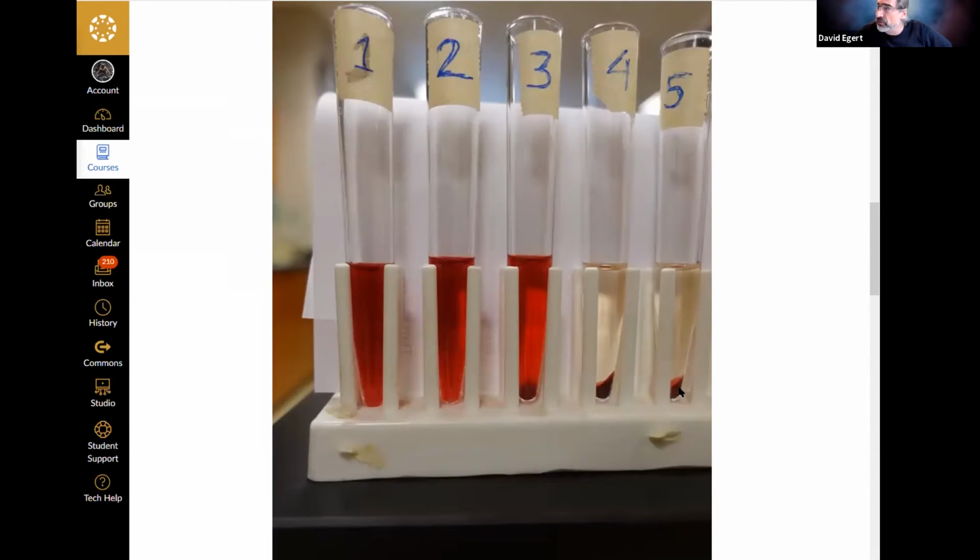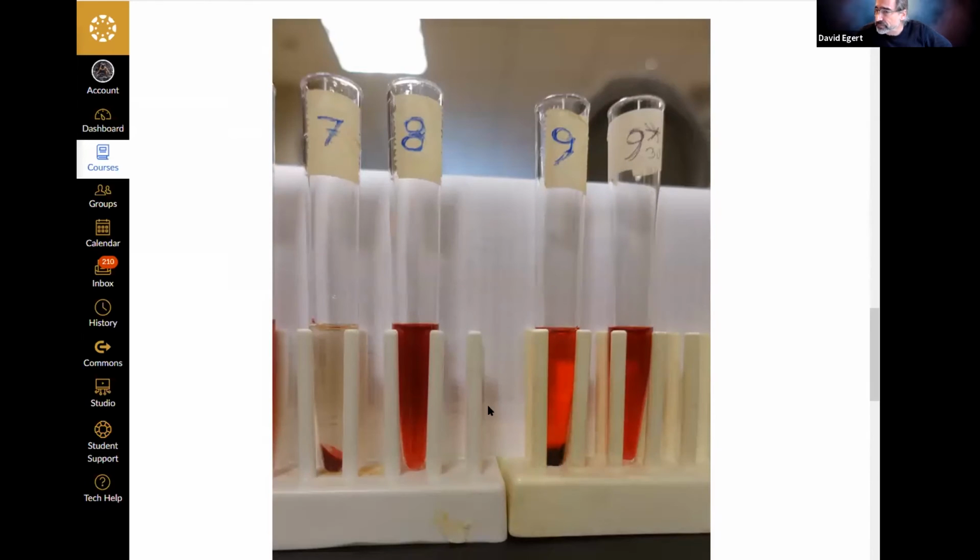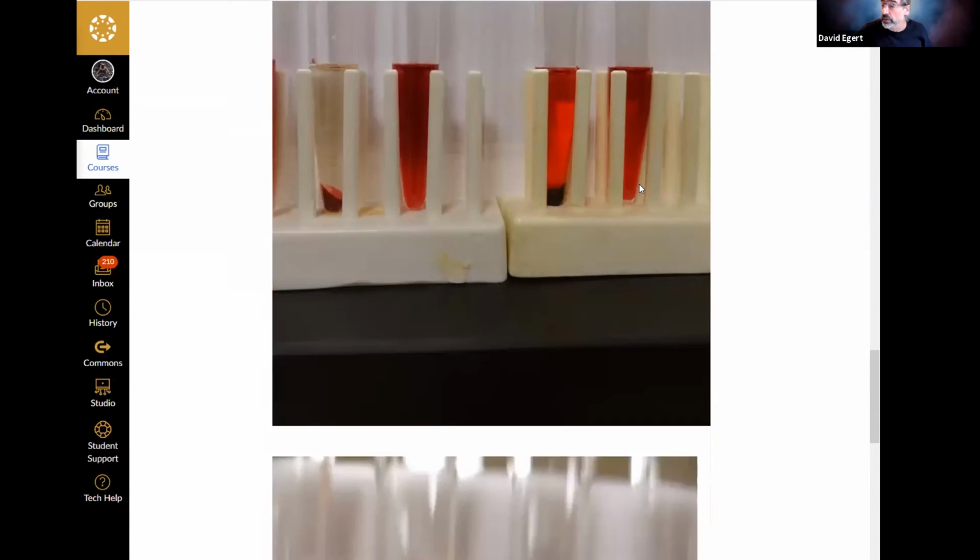However, the pellet's a little smaller in 5. 7, no hemolysis. 8, here again, the 9 and 9 star, you can see a big difference. Both have some hemolysis, but in the one that was only in for 5 minutes, a lot of the cells survived. Whereas the one that was in for over 30 minutes, they all exploded.